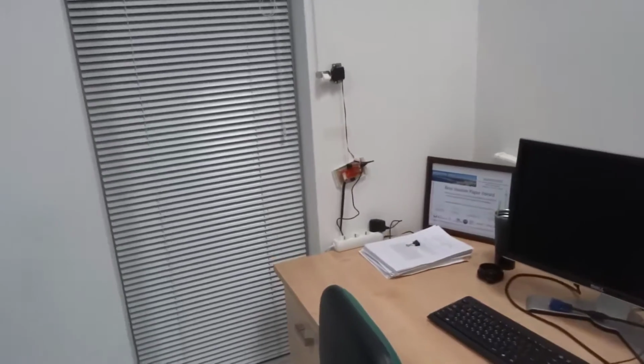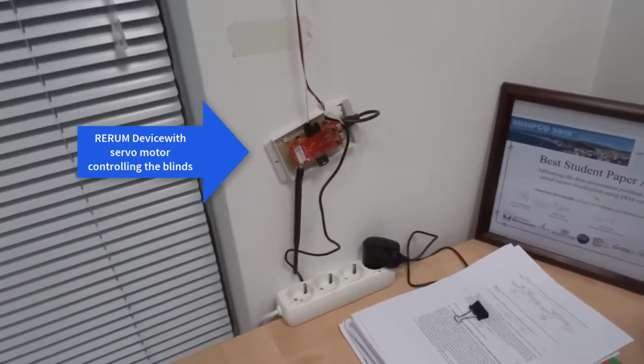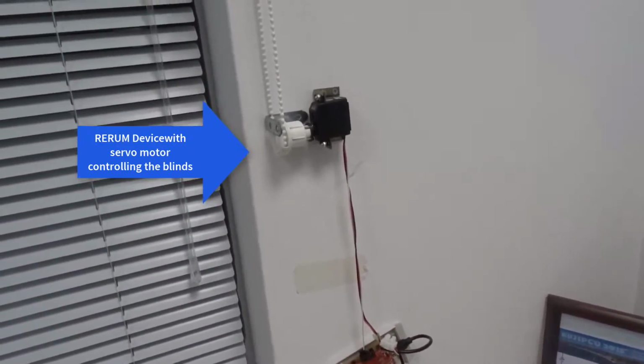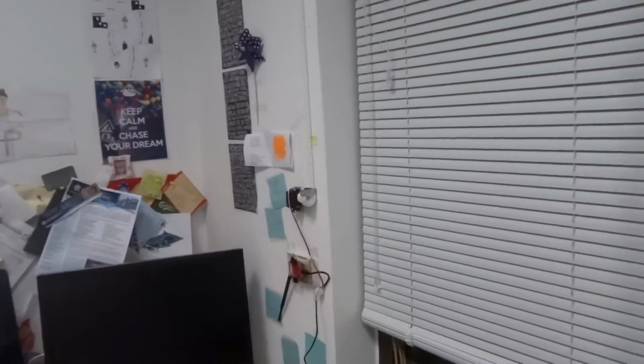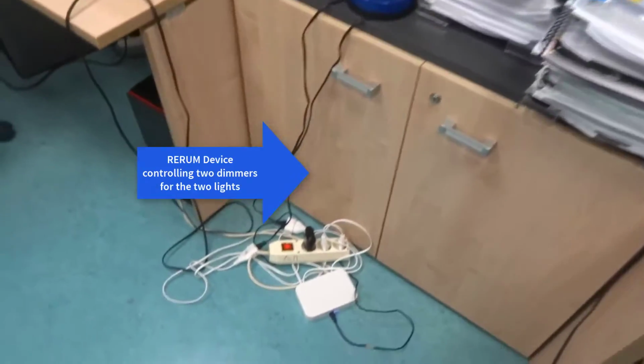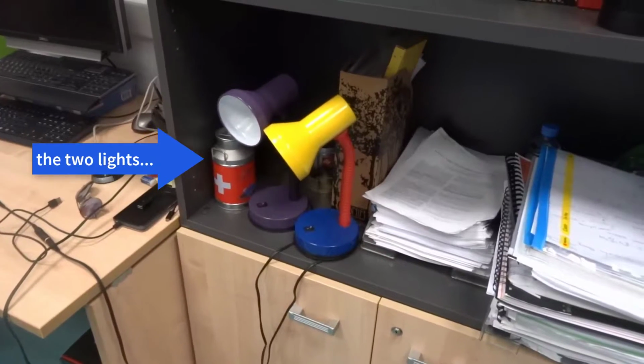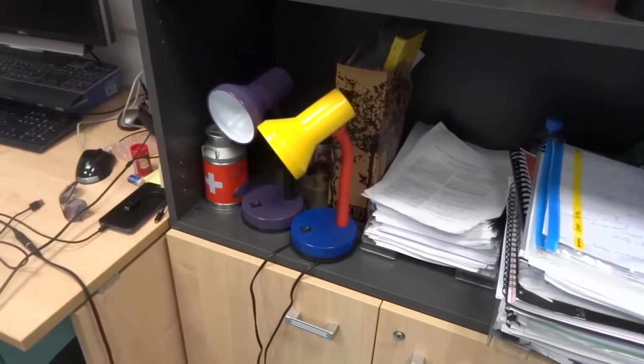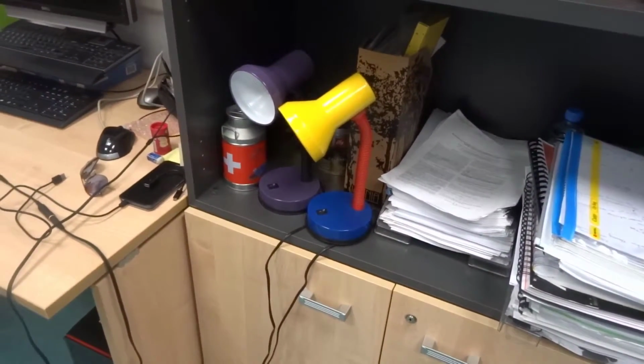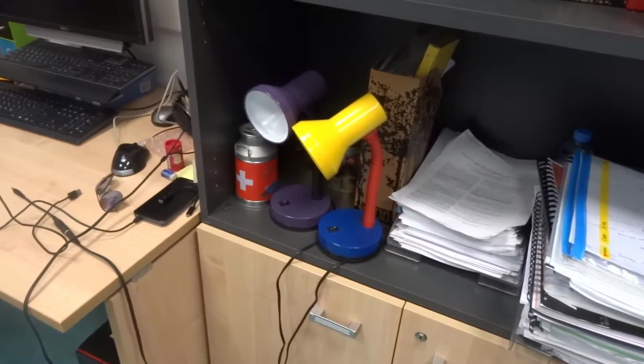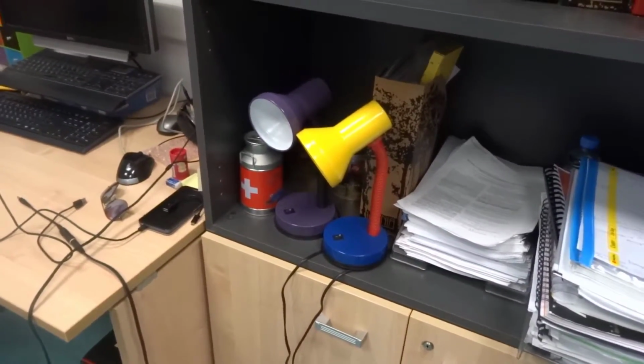Here you can see an open one which has a remote connected to a servo motor that is able to control the blinds in this window. And we have another one here for controlling the left blinds. And we also have a dimmer that controls 2 lights, and we can dim both lights with one dimmer and one remote.